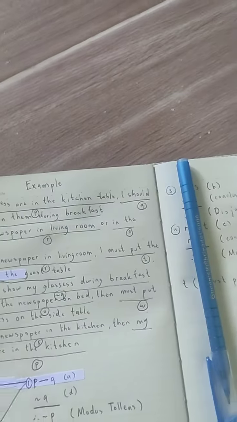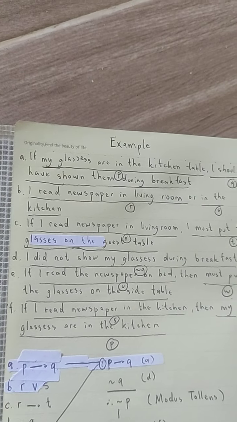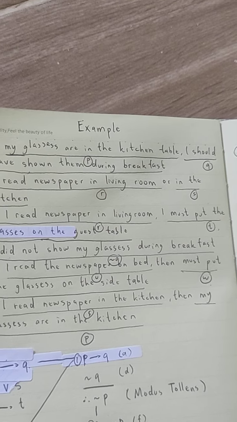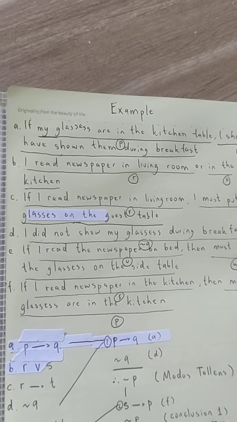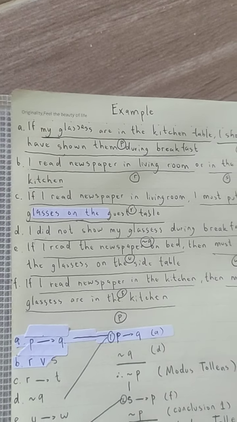And for this video, I'm going to show you my conclusion, my way, how I solve the problem that they give me. So we're going to solve this with affirmation. This example, I'm going to read it to you.